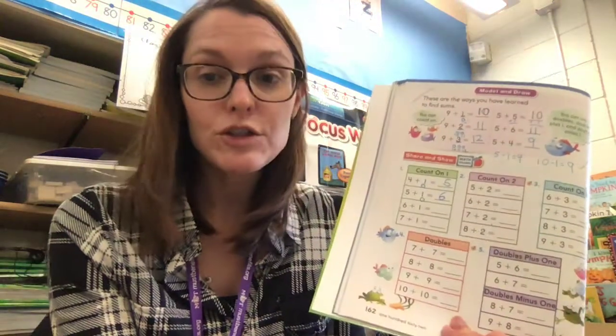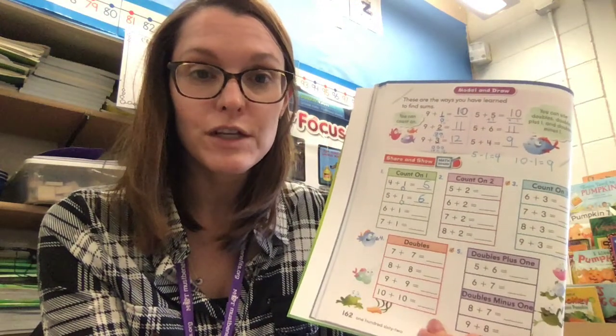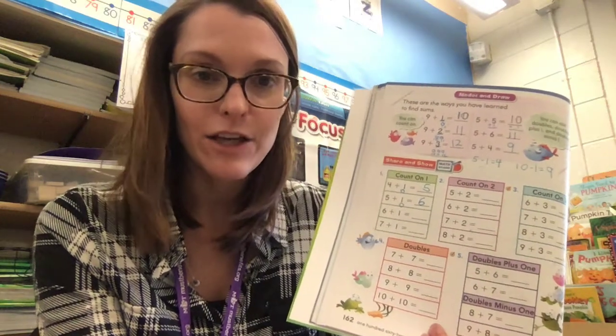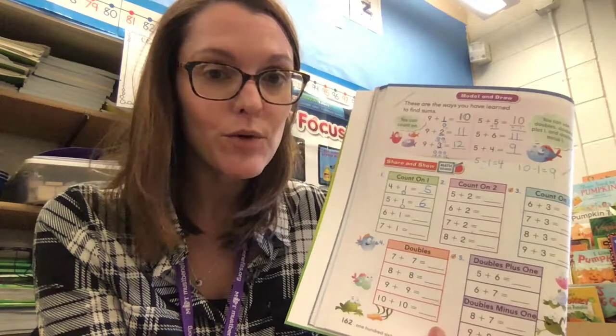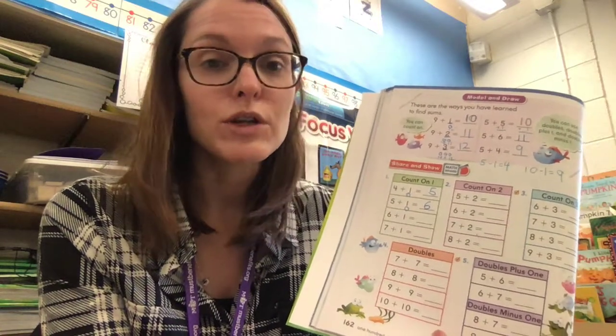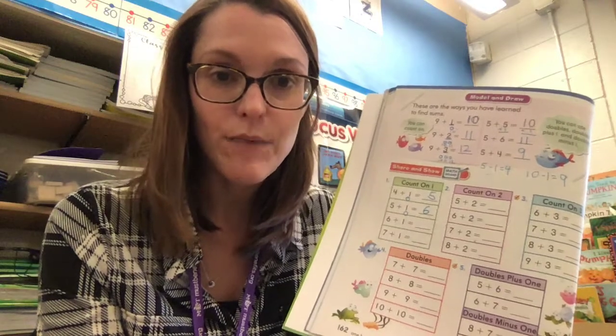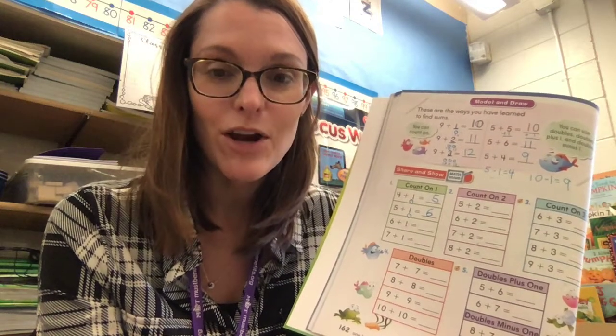All right. I want you to go ahead and finish the rest of the pages that were assigned in today's lesson. So do a great job, and remember, you can use your fingers, you can draw cubes, you can count on, you can use doubles. It doesn't matter to me as long as you're adding.